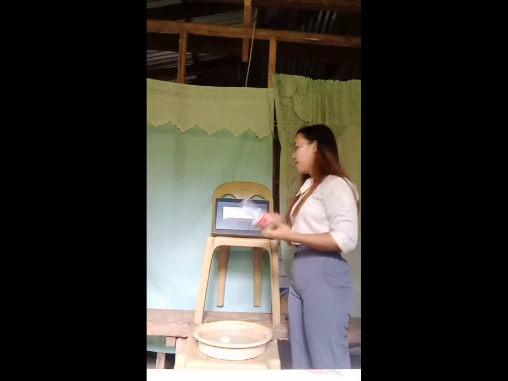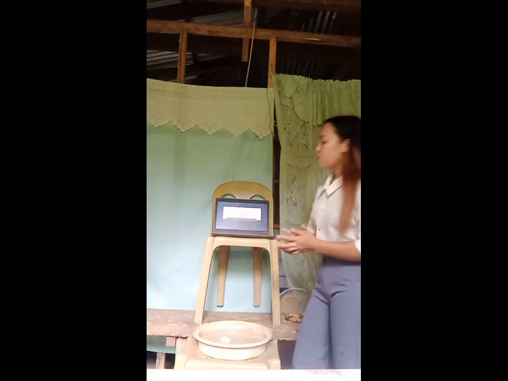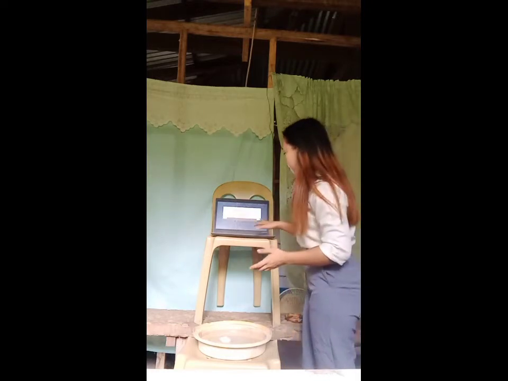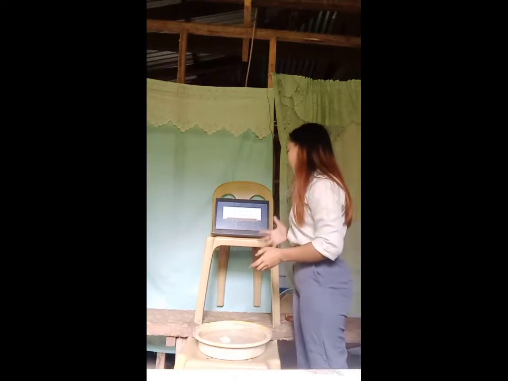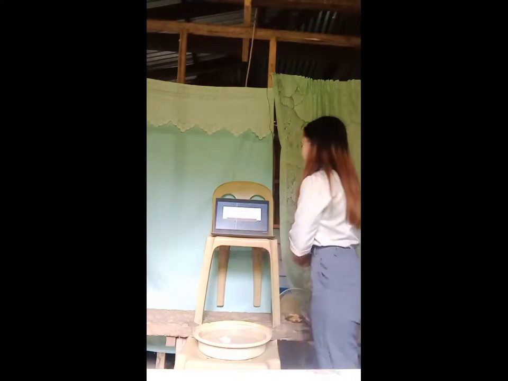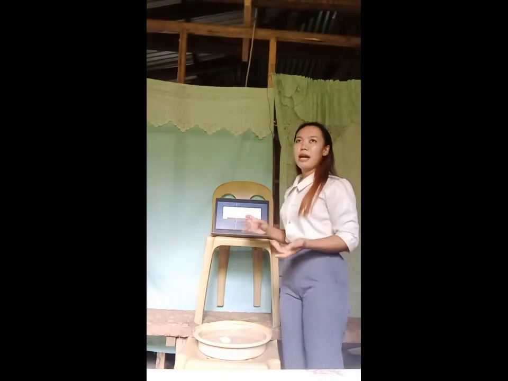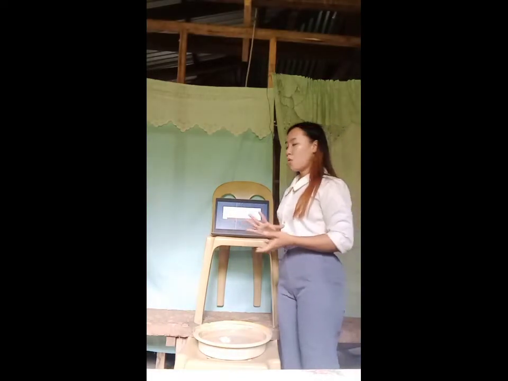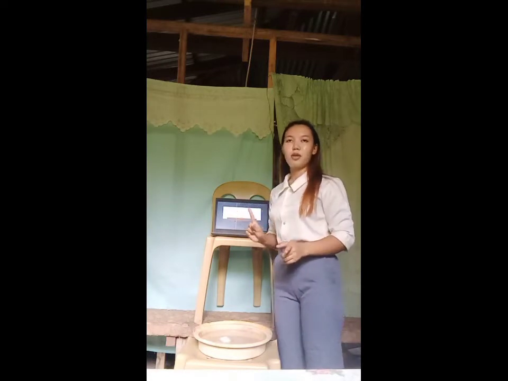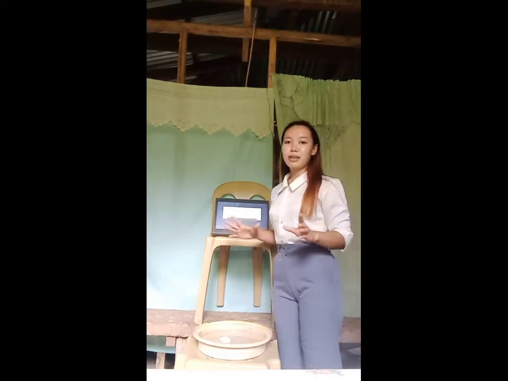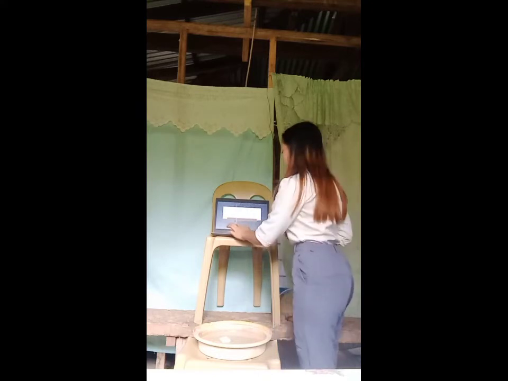Also this plastic. Okay. So we also have factors affecting decomposition. The first one is the presence of organisms or decomposers that cause decay. Some of them are earthworms and so on. If a food has many bacteria, it will decay fast.